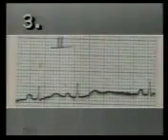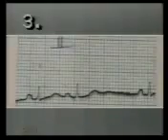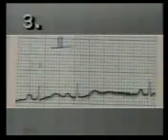Here is a premature beat with compensatory pause. The QRS structure is normal, so it is supraventricular. So study the P wave. It is upright but slightly different from the sinus P waves. So this is an atrial premature beat.